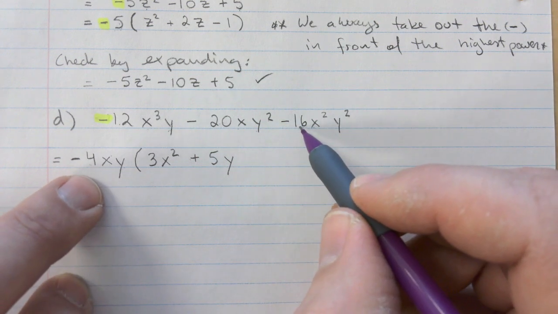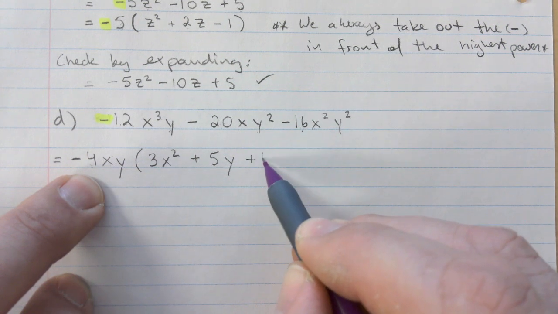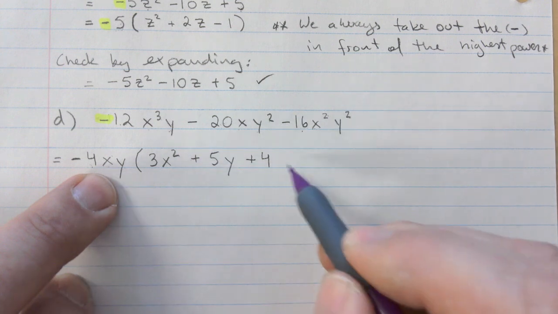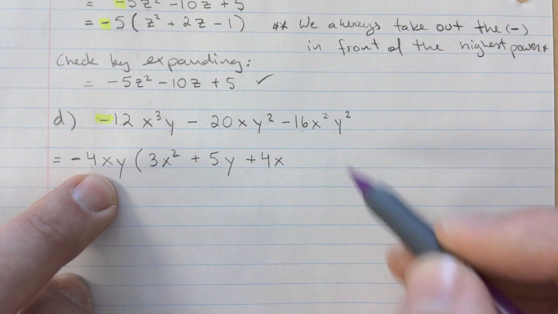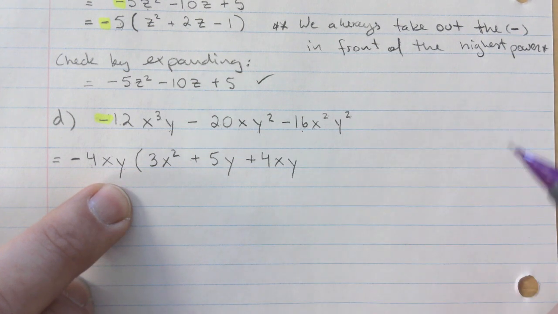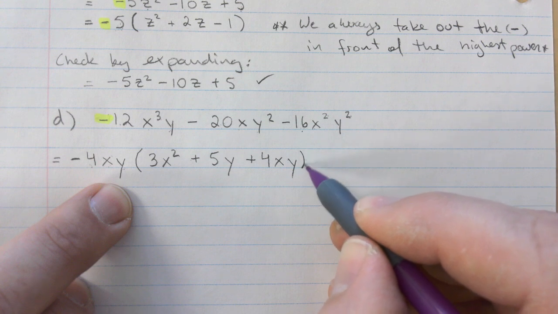Next, negative 16 divided by negative 4, that's positive 4. X squared divided by x, you're left with x. Y squared divided by y is just y. And that's it.